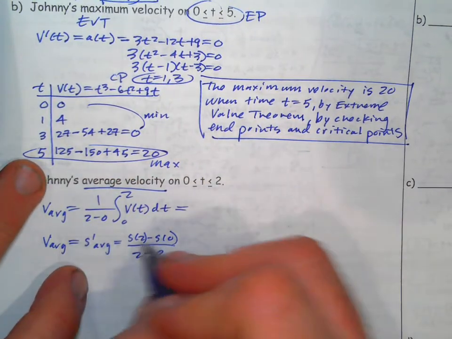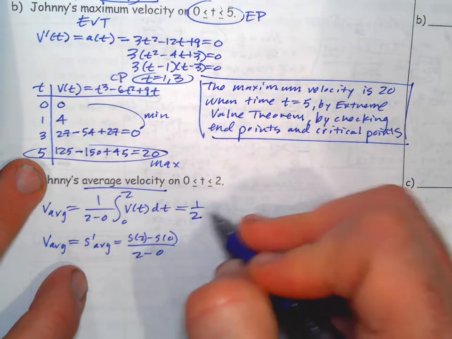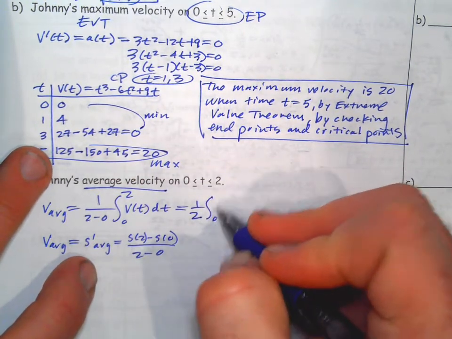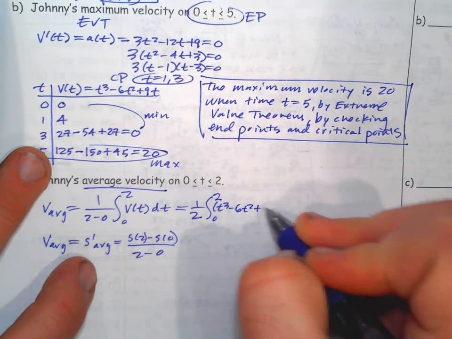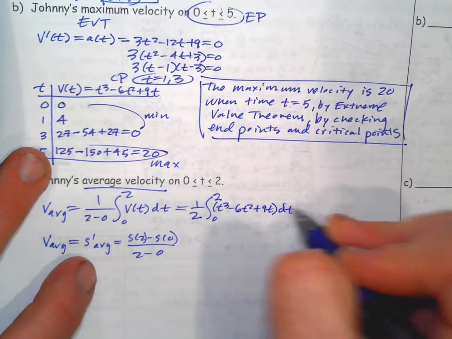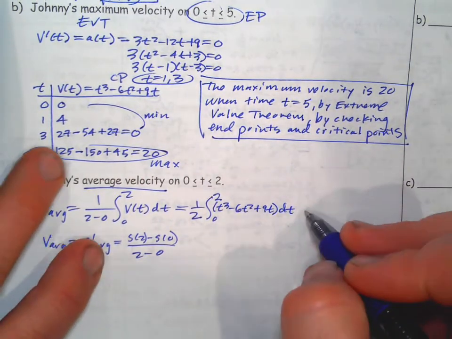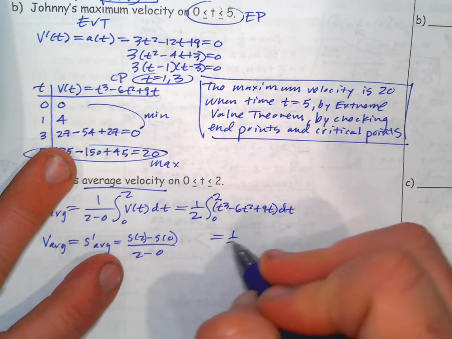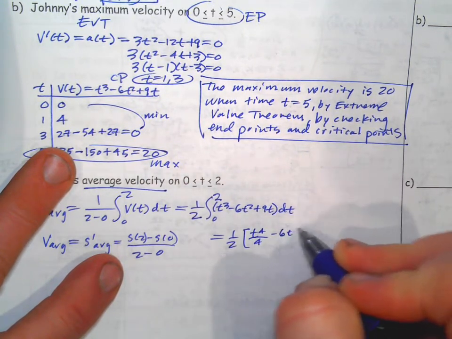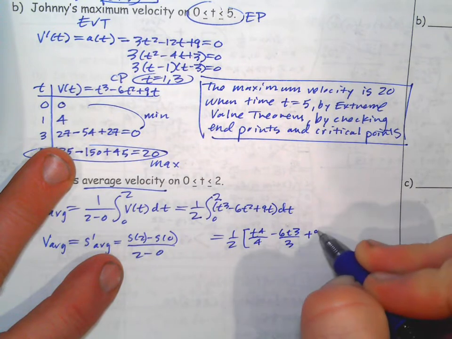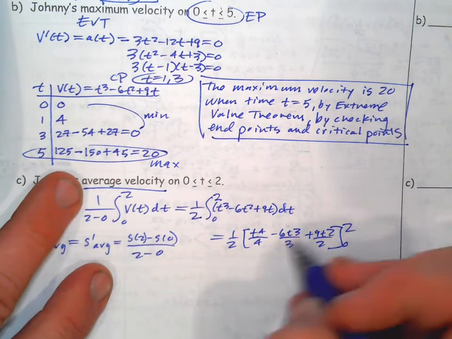And the work to find this is going to be the same work here plus more. So I think I'm just going to go with this. 0 to 2, t cubed minus 6t squared plus 9t. It's similar work, and usually if you had s, this would be a lot quicker, but we don't. So this is probably going to be a little quicker. Antiderivatives: t to the fourth over 4 minus 6t cubed over 3 plus 9t squared over 2, from 0 to 2.